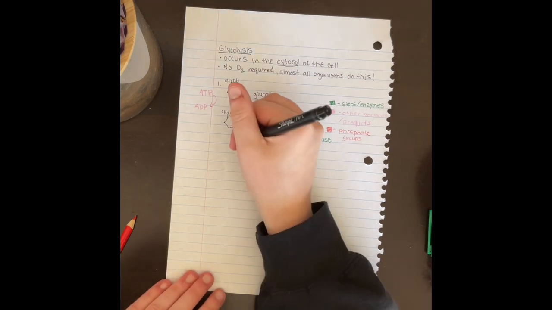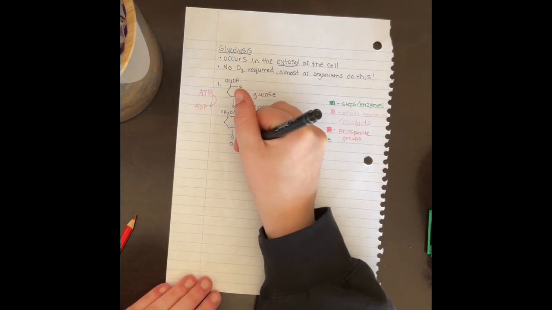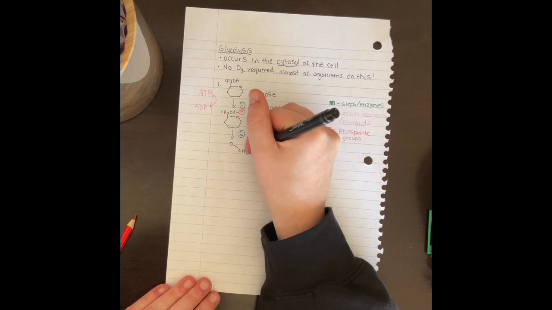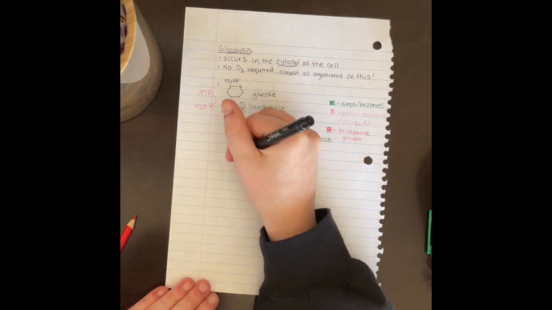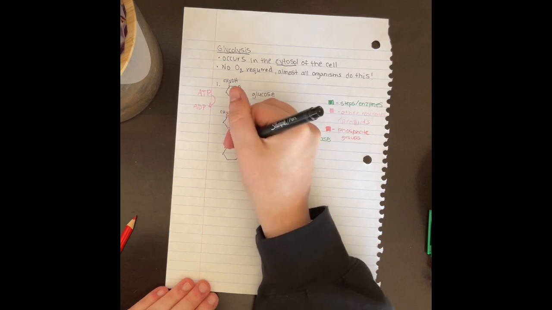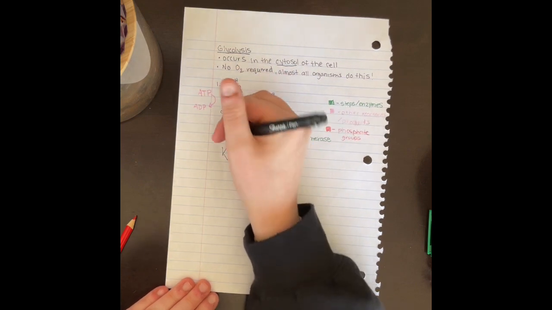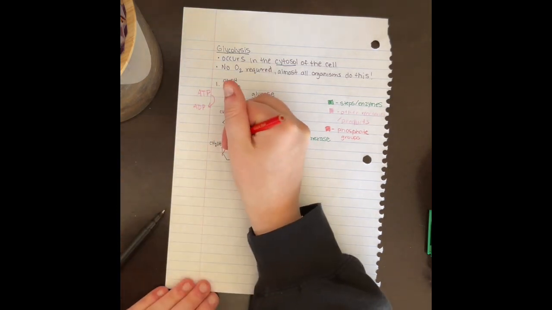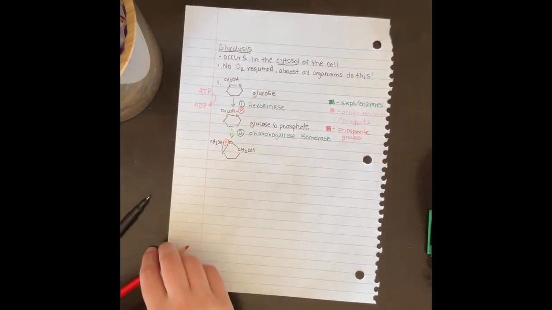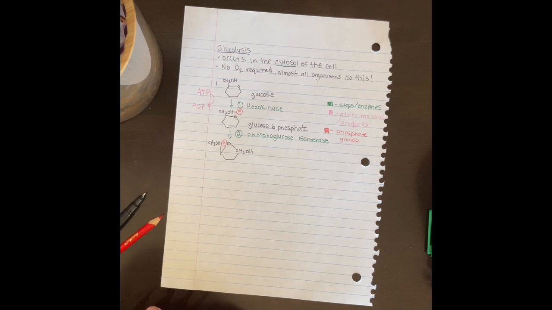So our oxygen's actually going to be at the top. Then we'll have our CH2OH. And then we're going to see this CH2OH with its phosphate group attached here. So we have just created an isomer.